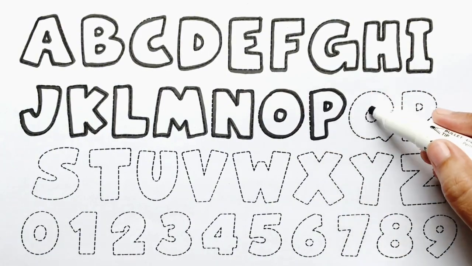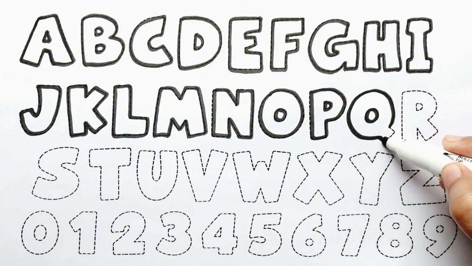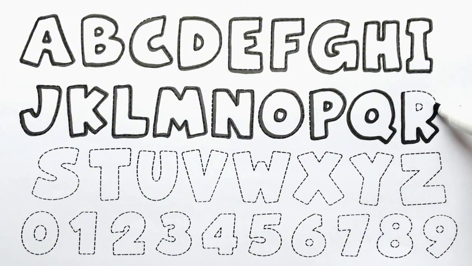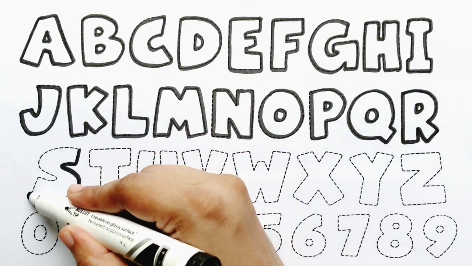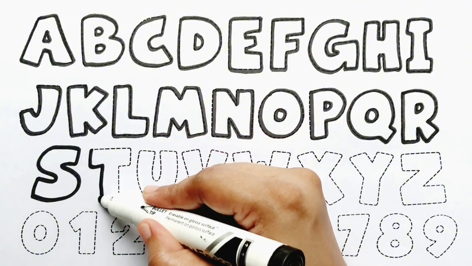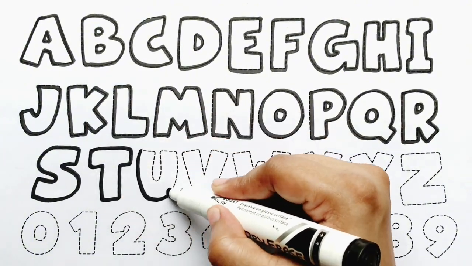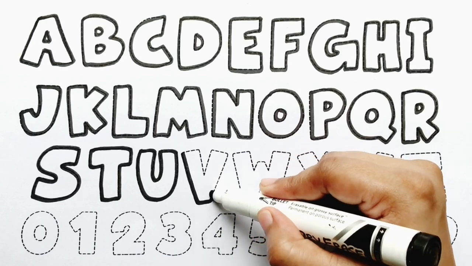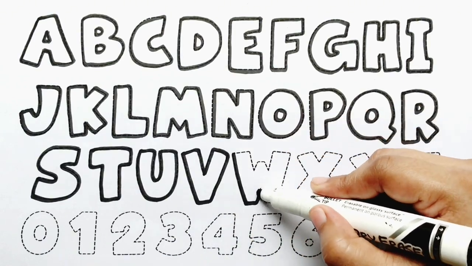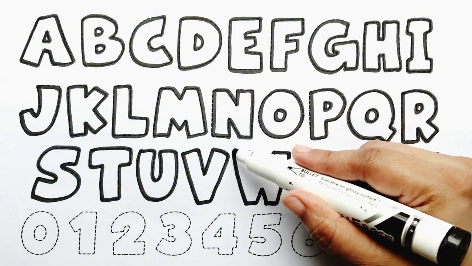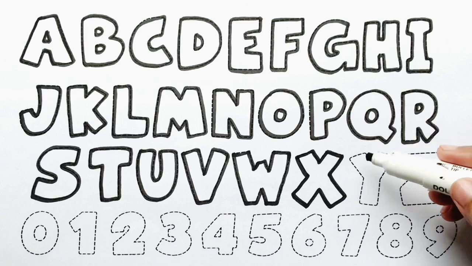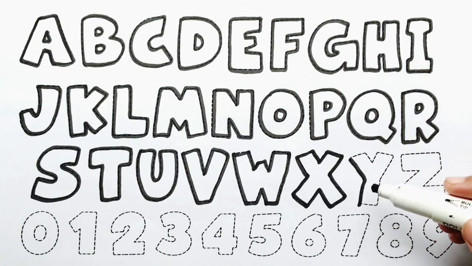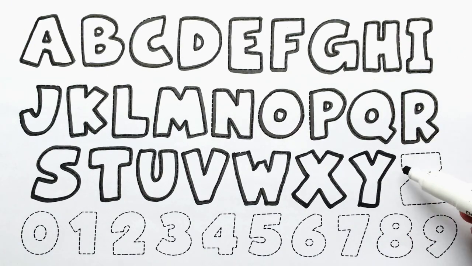P for parrot. Q for coin. R for rainbow. S for snake. T for tiger. U for unicorn. V for vase. W for watermelon. X for xylophone. Y for yogurt. And Z for zip.